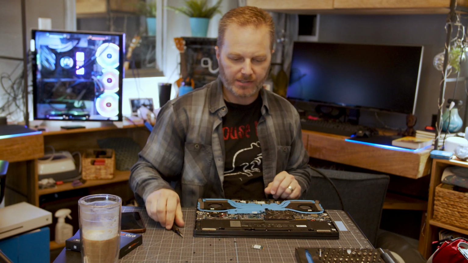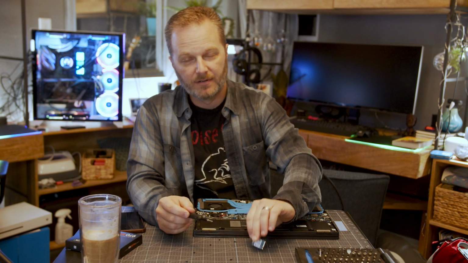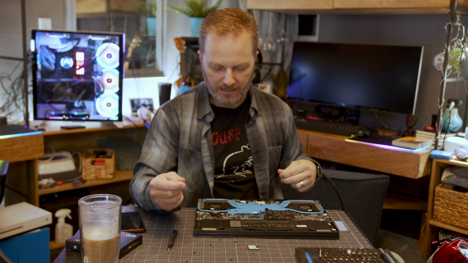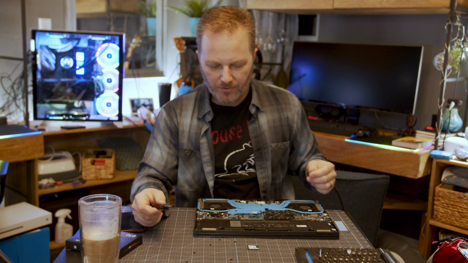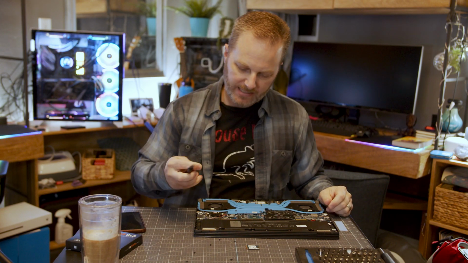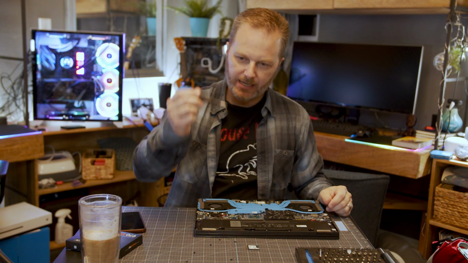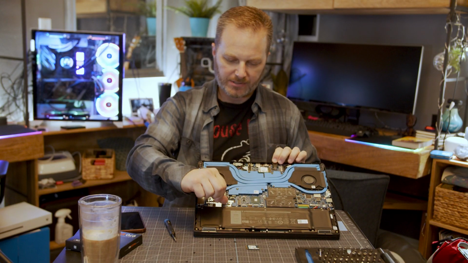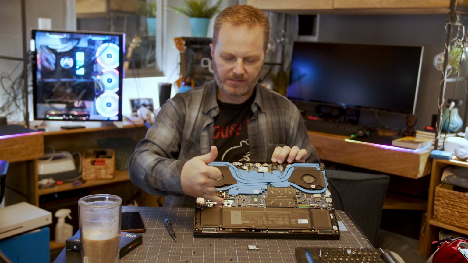Now, something to notice, yeah, that's a tiny hard drive. So this is an SSD. It is not an NVMe drive. Now, notice I did lose a little screw in here. So right here. Lost that little screw when I pulled out the shield. Dell did something interesting here. There's a little slider here, this little item.